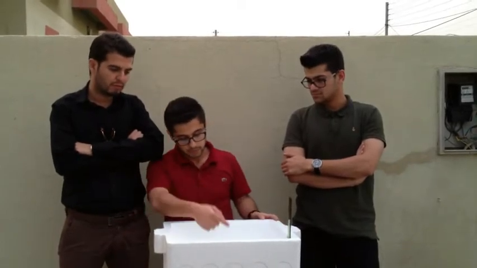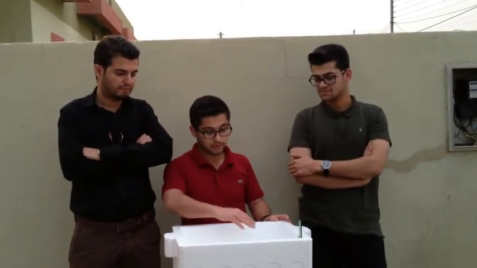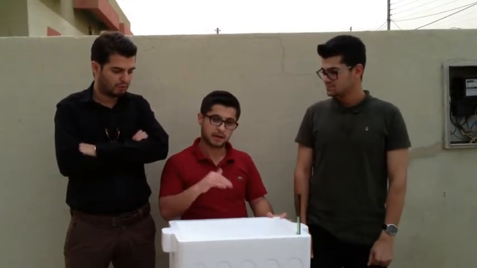So we will repeat the experiment 3 times: once at a height of 10, then at 20, and after that we will fill the box to 25 centimeters, and we'll see which of them will open.